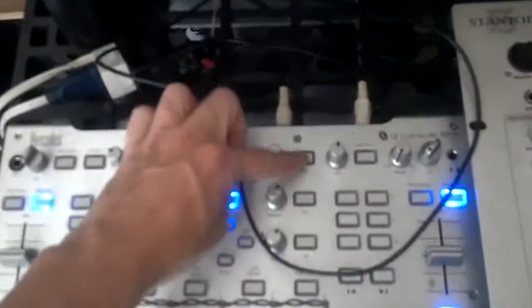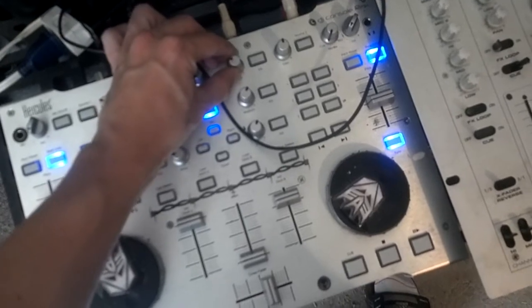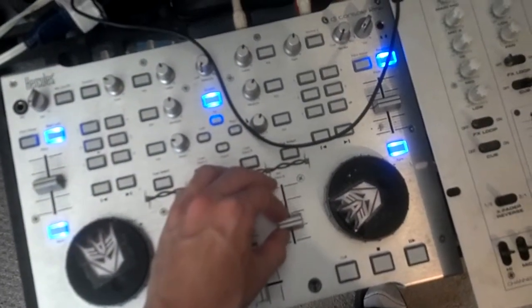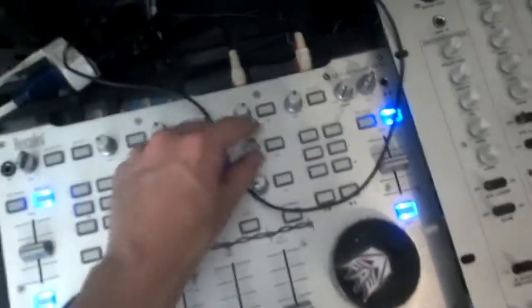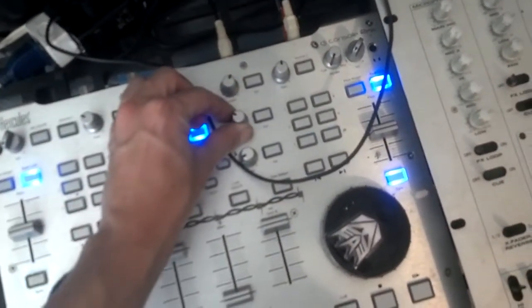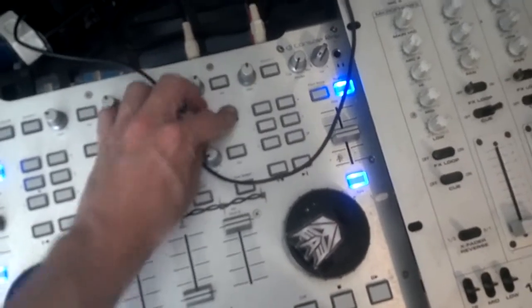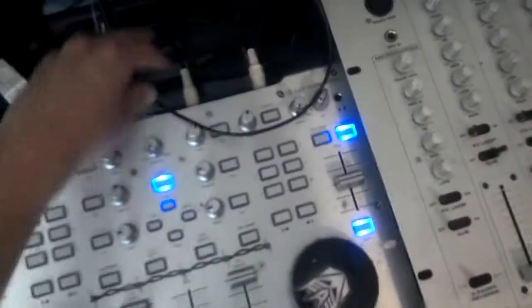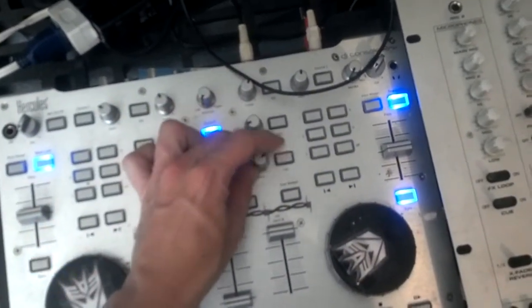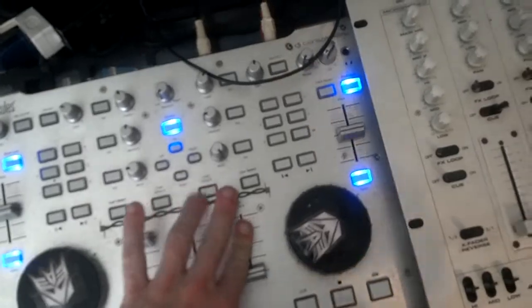I can come over here and add either that delay, or I can do that phase, the phase. Or I can use that reverb on it as well. And that's basically it.